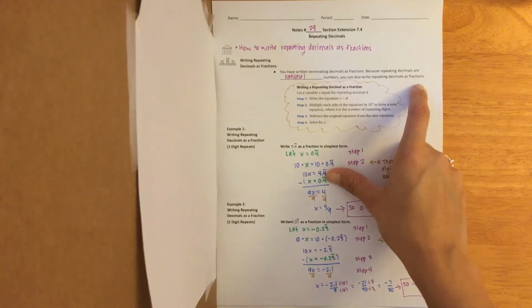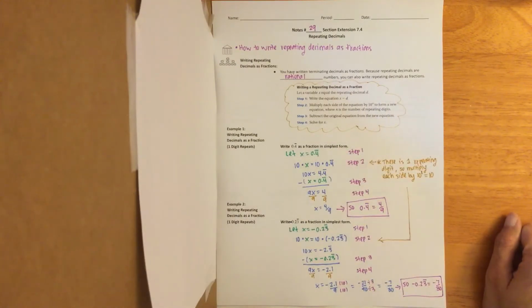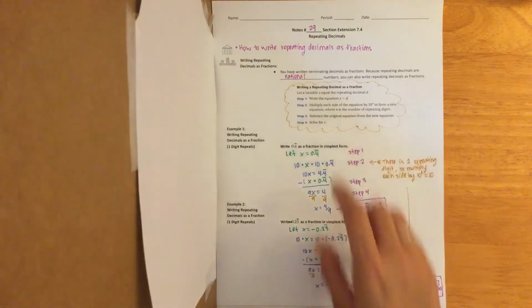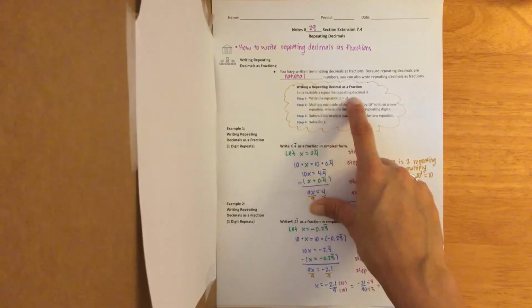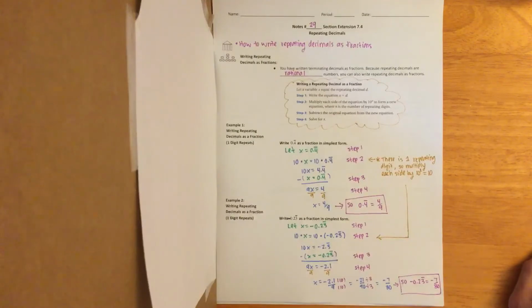It's a weird way. Please don't ask me who came up with this. I have no idea. I'd have to do that research myself, or you can do that research and let me know. I'd love to find out. We're going to show you how to write repeating decimals as fractions using these steps below, okay?